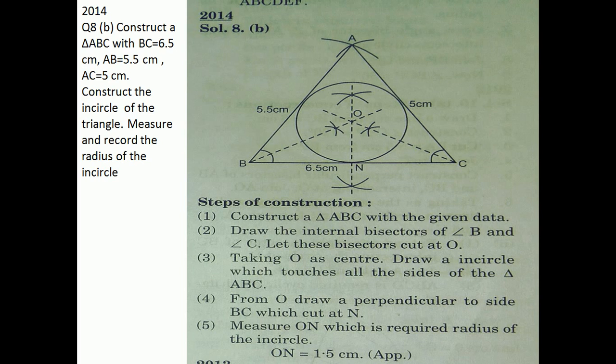Now I must get a perpendicular from this point to either BC or AC or AB. So let us get a perpendicular to BC. If we extend it, you can see that it is passing through this. Now keeping this center, where it is touching this line, that is the radius, draw a circle. It is very simple, the incircle.